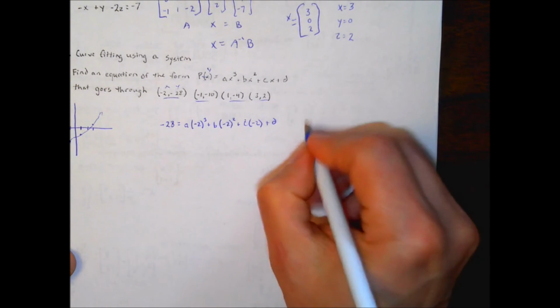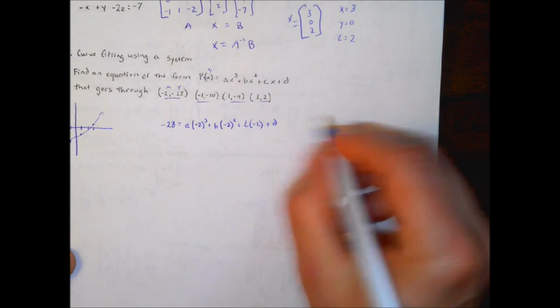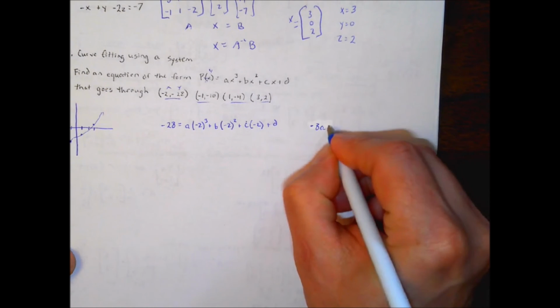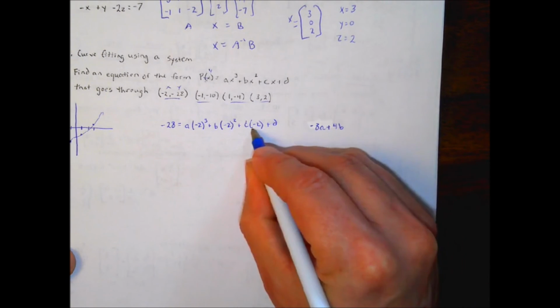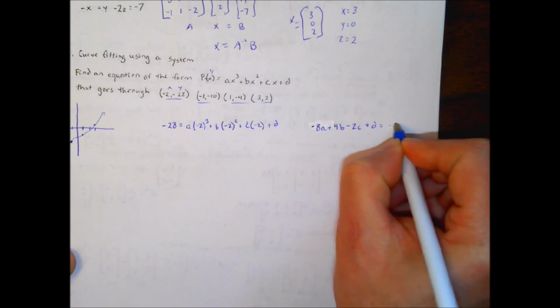So that gives us actually the equation, -28. Well, let me put that 28 on the other side, just because that's how we usually see them, right? So it would be -8a, that square root is 4, so plus 4b minus 2c plus d equals -28. Okay, so that's one equation.